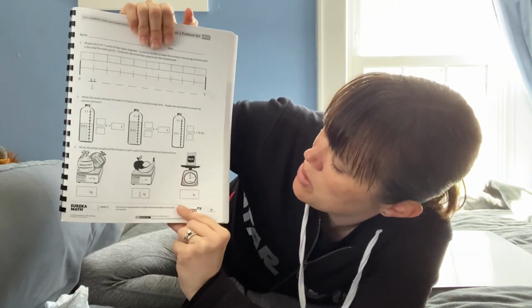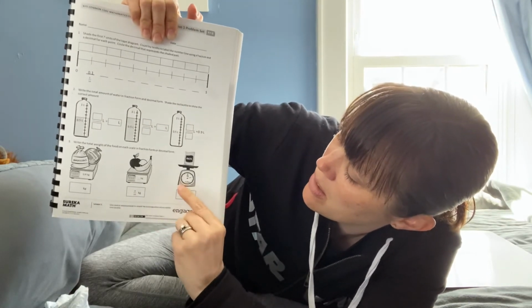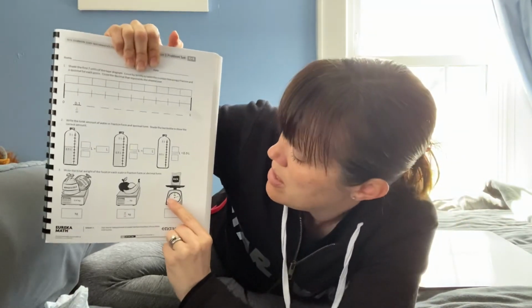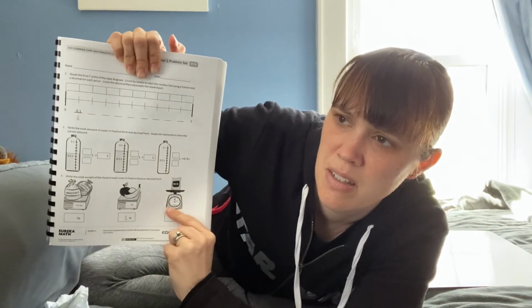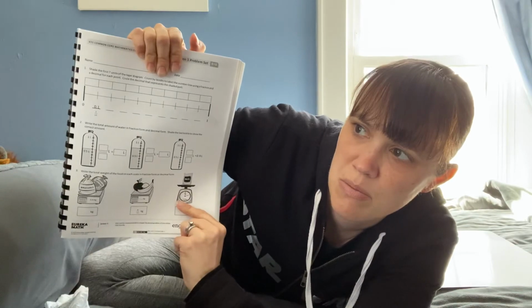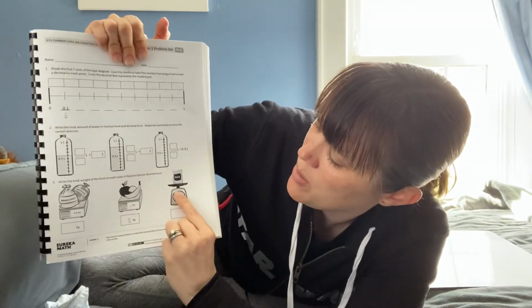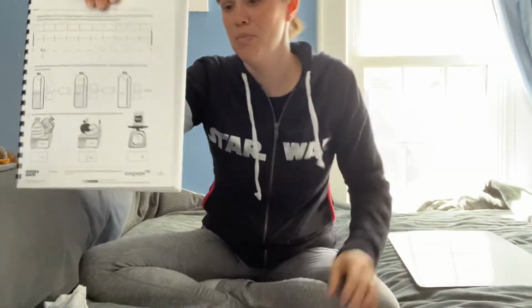Ooh, this is a good one. This is a different kind of scale here. It's not digital. I can't think of what it's called actually. It's just a regular scale, but it has a term to it. I don't know. Sorry guys. There, look, there's our bag of rice. So we have to figure out how many kilograms that is.